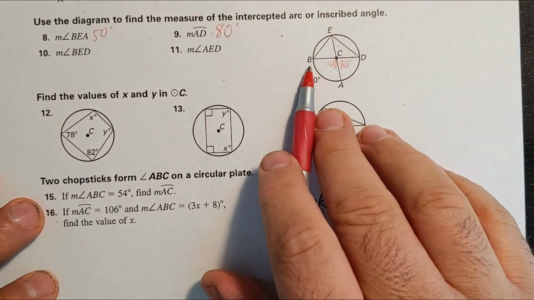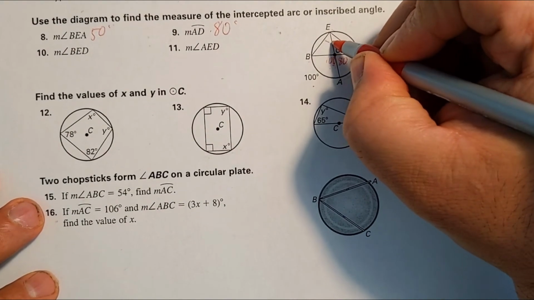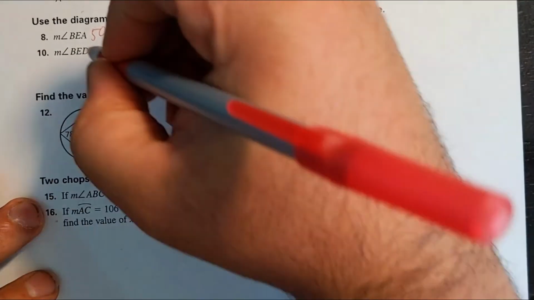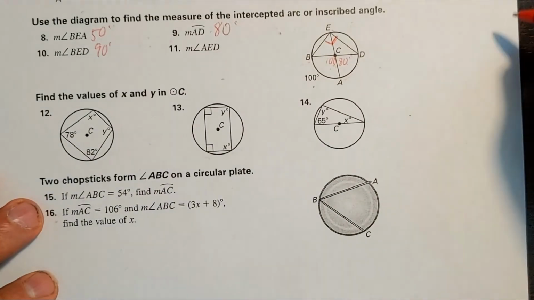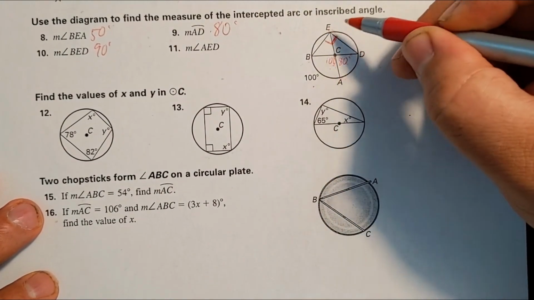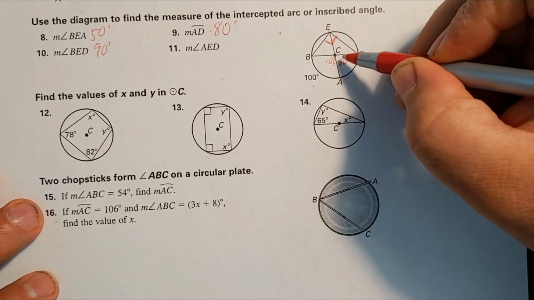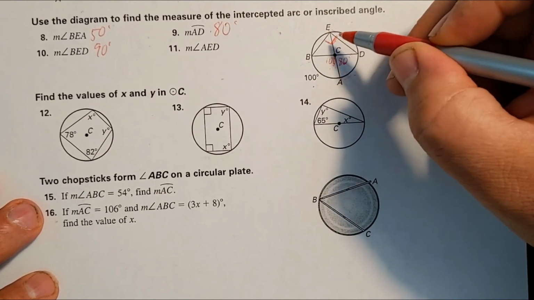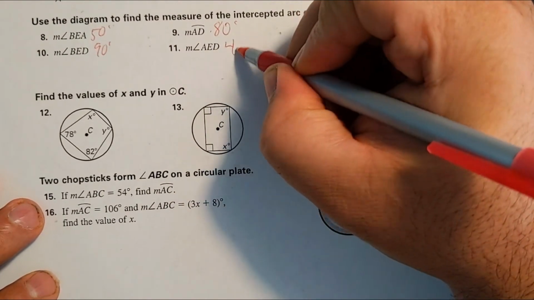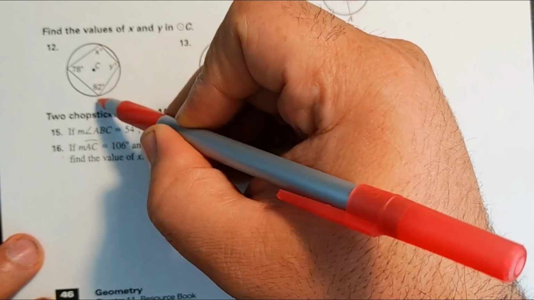Number 10, it says find the measure of angle BED. If that's a diameter, then BED has to be the right angle right here. And then the last part, angle AED. If this angle's 80 and that arc's 80 and that's pulled back so it's smaller, cut that in half, it's 40.